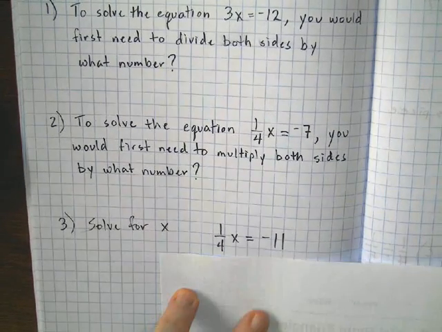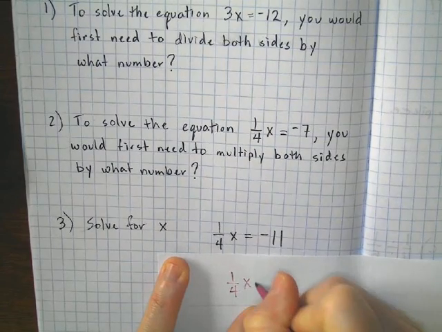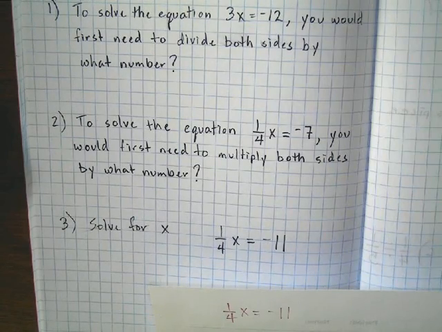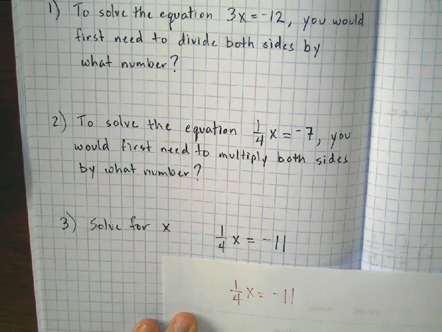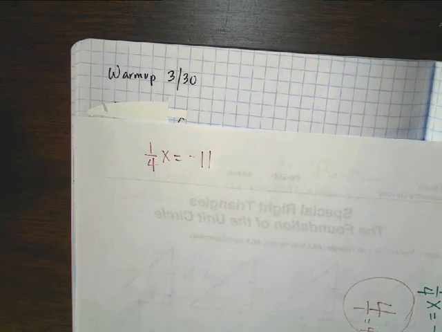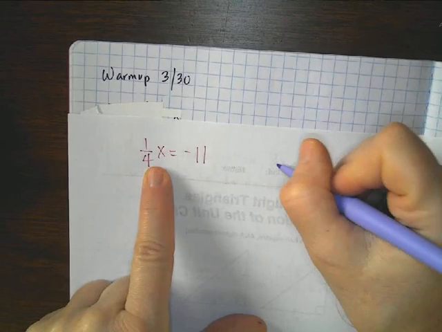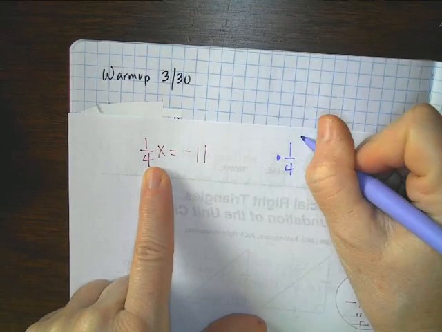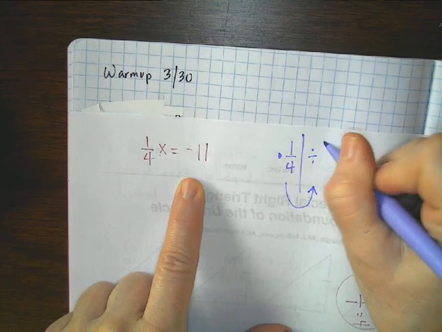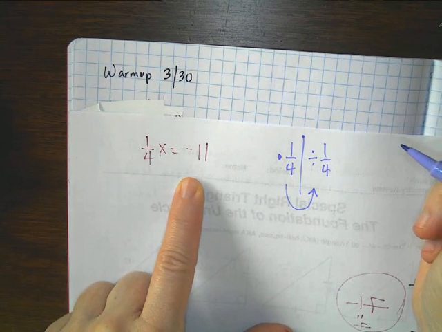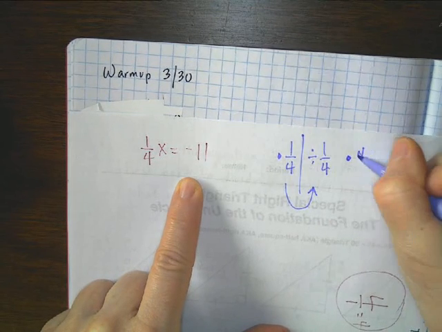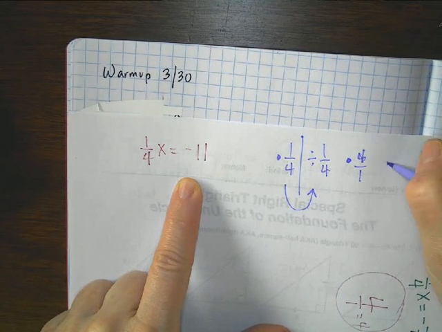So if I actually want to solve this, 1/4 x equals negative 11, I can use the balance method, or I can use the deconstructing, whichever one you want. So I'm going to do it both ways. I'm going to solve this one. If I do it with the balance method, I see x as being times by 1/4. And that's all that's happening. So how do I undo that? I divide by 1/4. But how do we divide by a fraction? That's the same as multiplying by the reciprocal, 4/1. And 4 divided by 1, well, that's just 4.